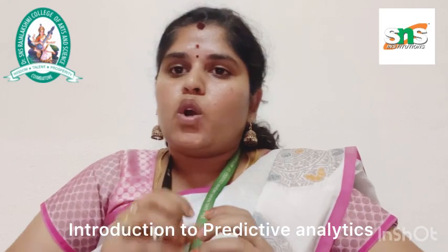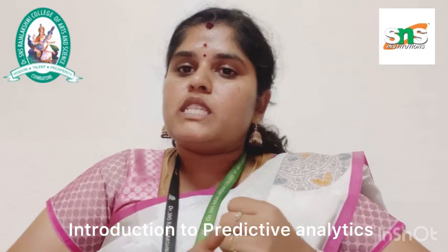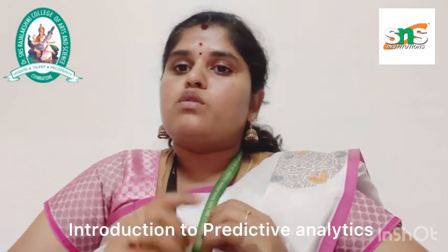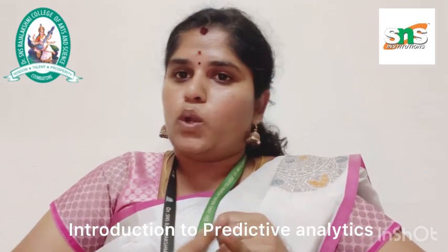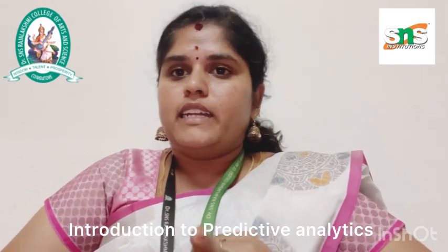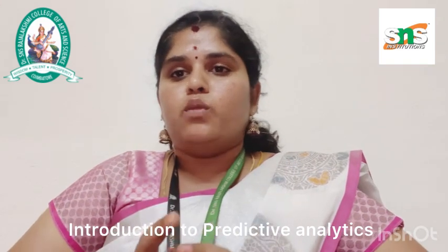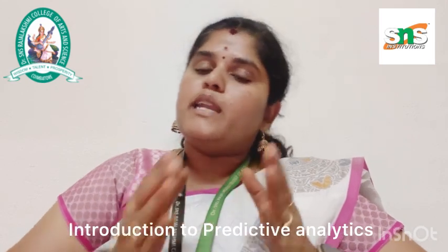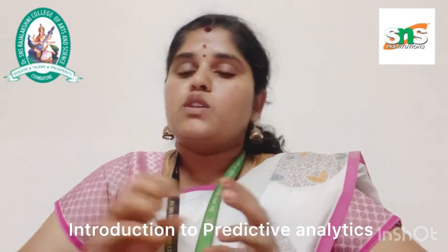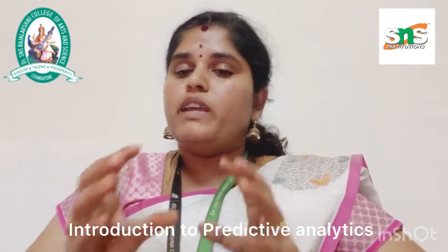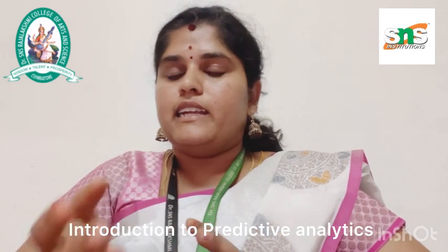When we talk about data, what kind of data may they include? The first one is numerical data, where all the field values are numerical. The second one is categorical data. Categorical data can have mixed values, which means it may be numeric values, characters, or strings. So many kinds of data may be involved. That is called categorical data.